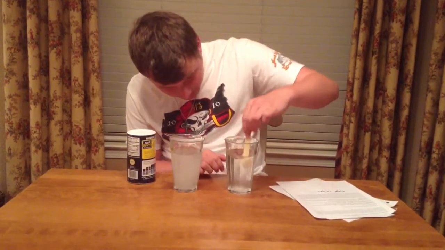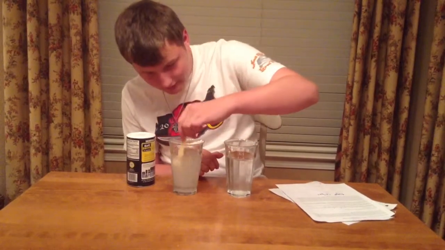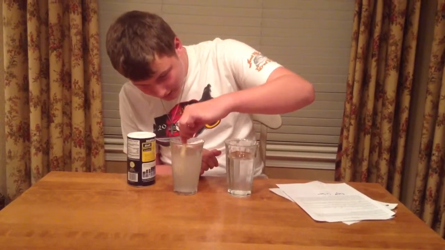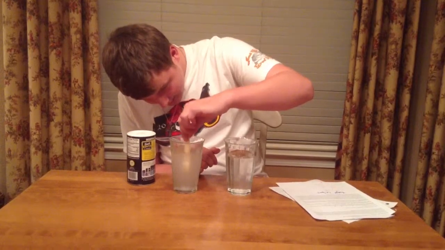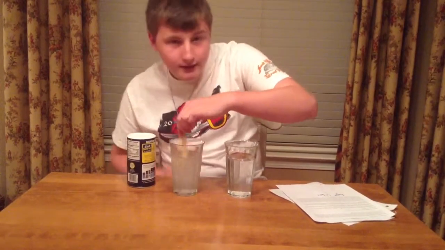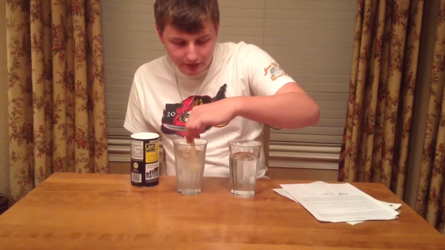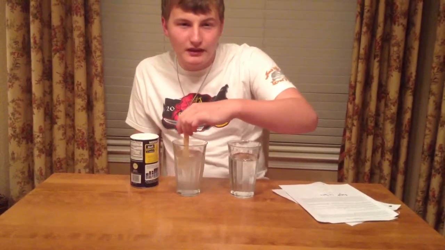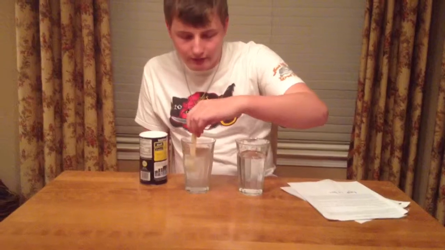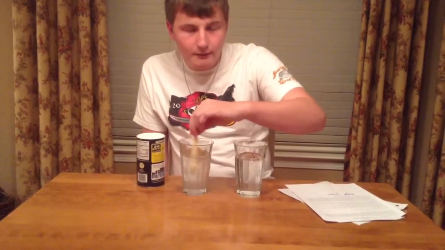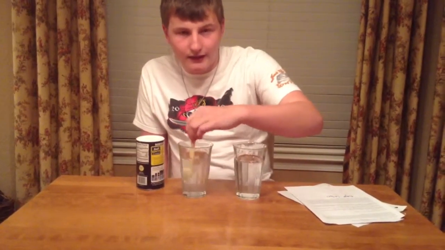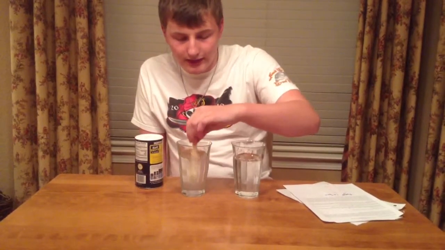If you can tell, the salt is slowly dissolving into cold water because the temperature varies directly with the rate of reaction. So the colder the temperature gets, the lower the rate of reaction goes, because the molecules are moving slower, so they're not colliding as much, so there's not as many reactions.